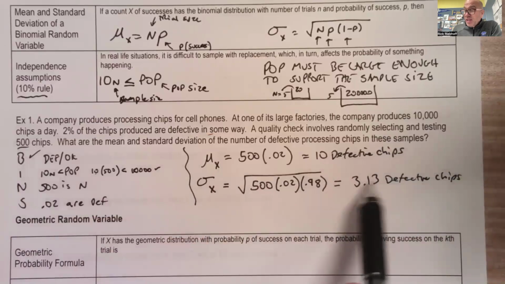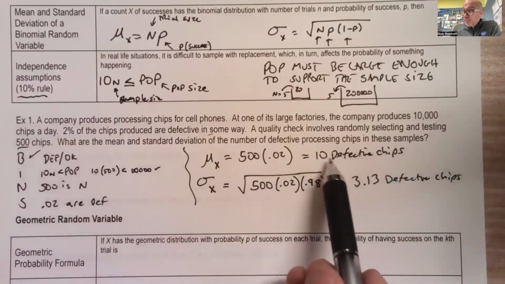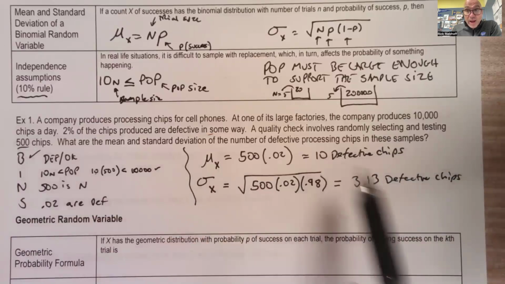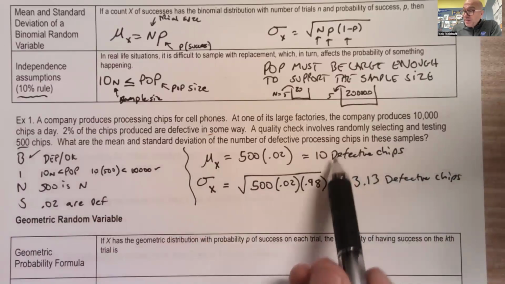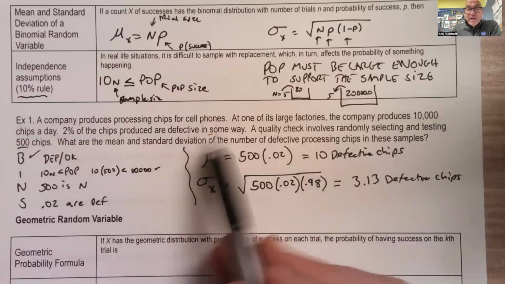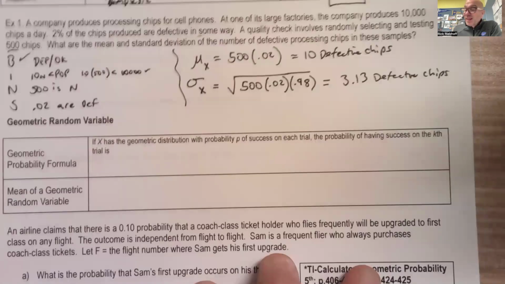If we got outside of that, if we got to 20 defective chips, that would be pretty surprising. That's over 3 standard deviations away, right? So that's kind of how we use the mean and the standard deviation to decide if something is going wrong with this manufacturing process. We'll be doing that later.